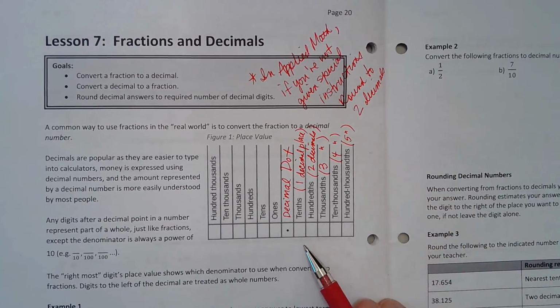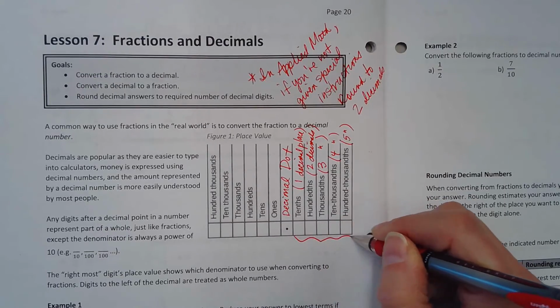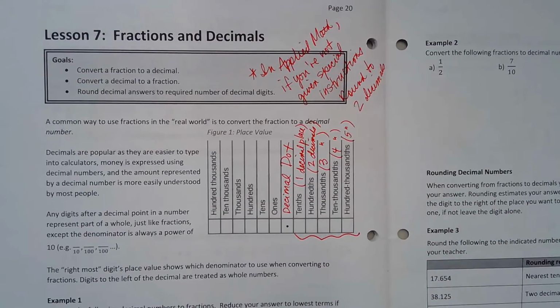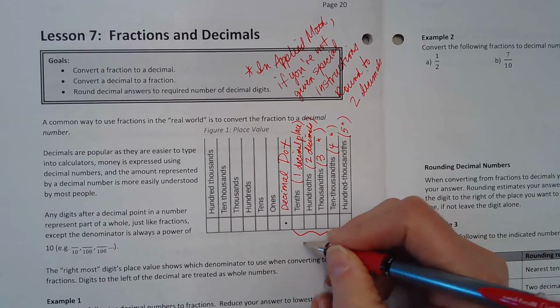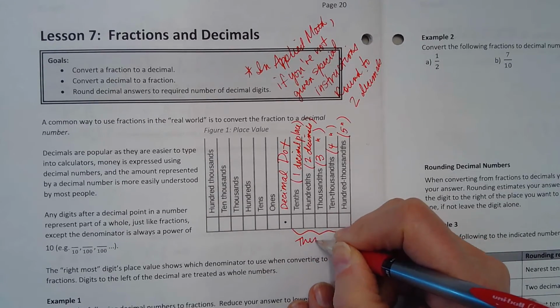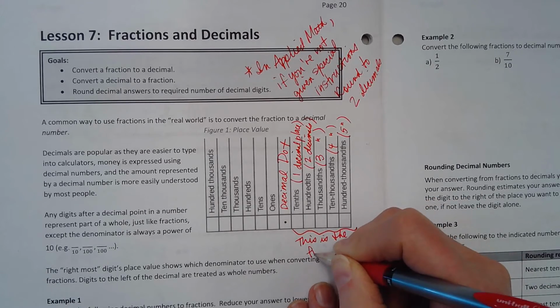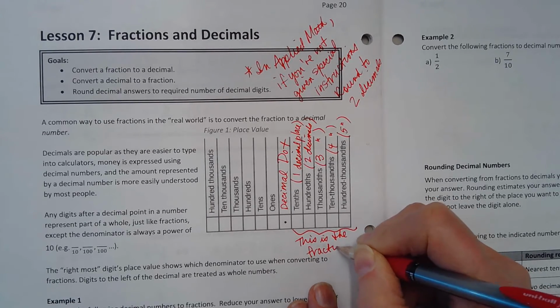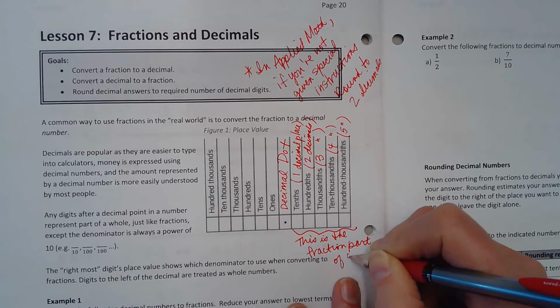Interestingly, it's the decimal part of the answer that is what the fraction is made up of. This is the fractional, or the fraction part, of a mixed number.